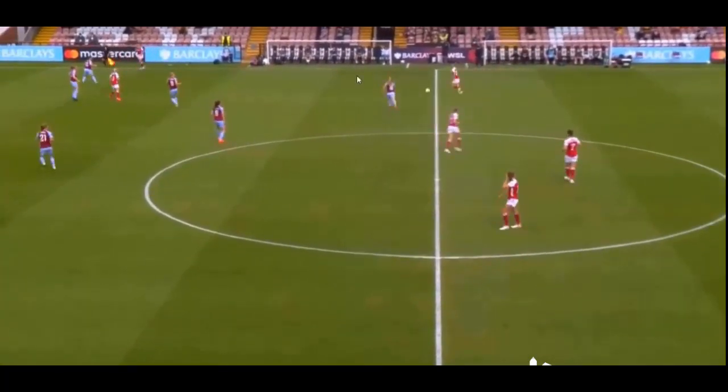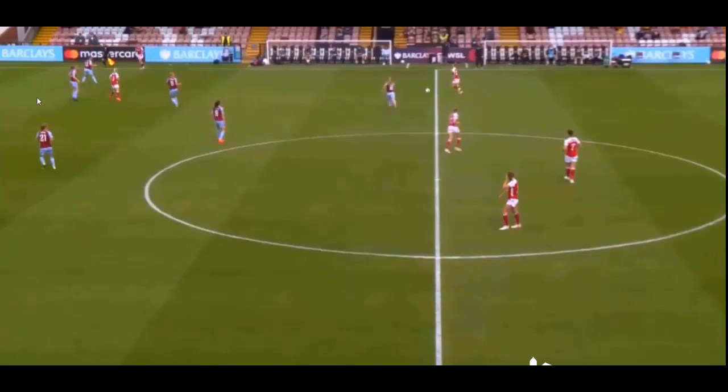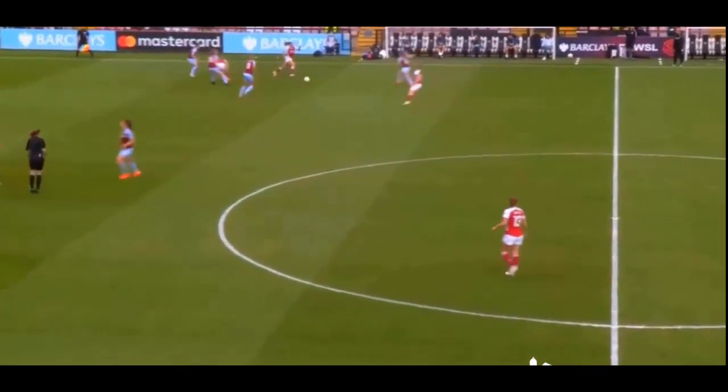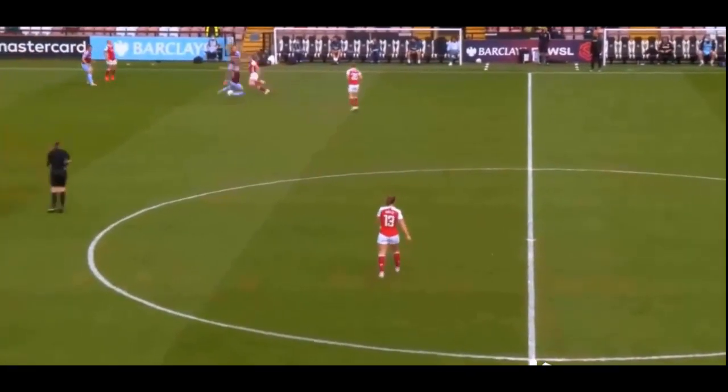If we look at the structure on the right hand side, we can see the half space again, where we're really looking at Beth Mead and trying to deny those combinations between her and the right back. We do not want them playing, and if they do, we want to crowd it out with, again, another good pressure zone. It's not perfect, this pressure zone, because we haven't cut off the inside supporting pass well, but we get away with it.